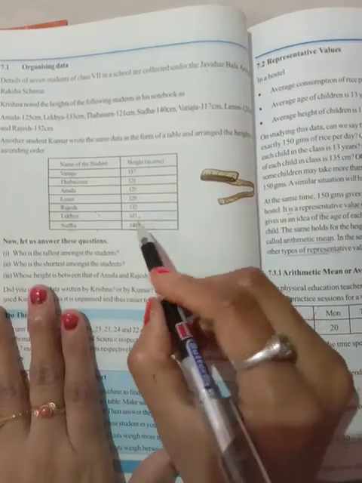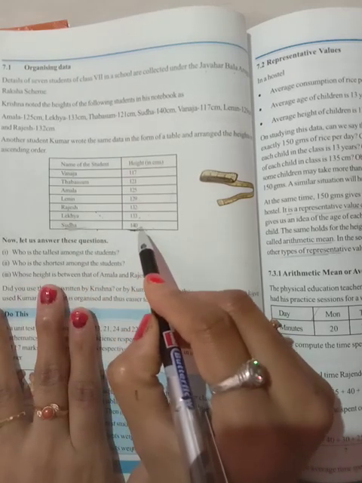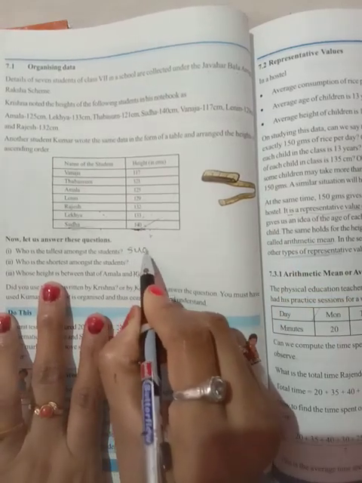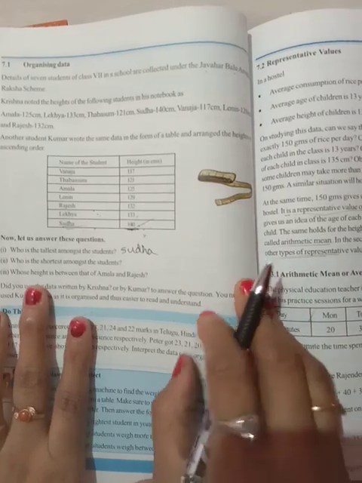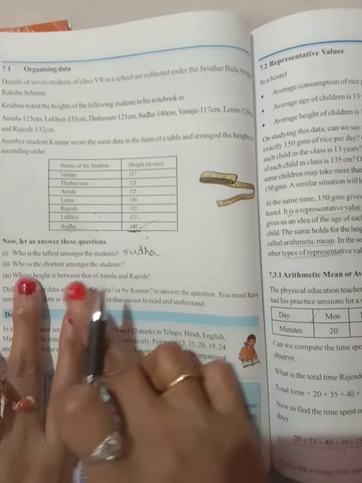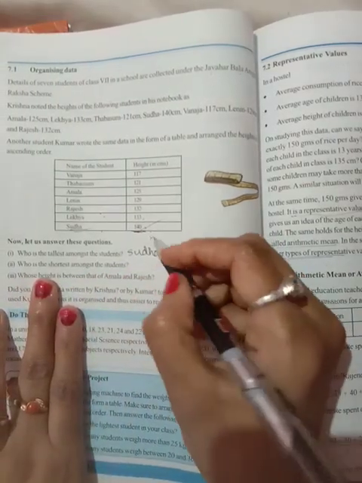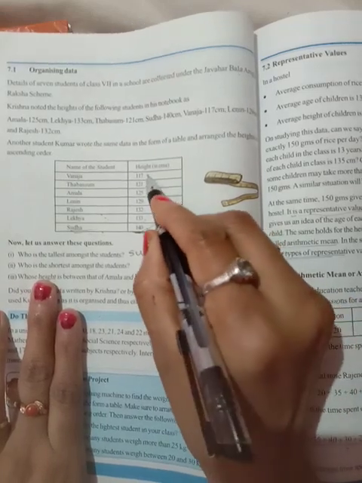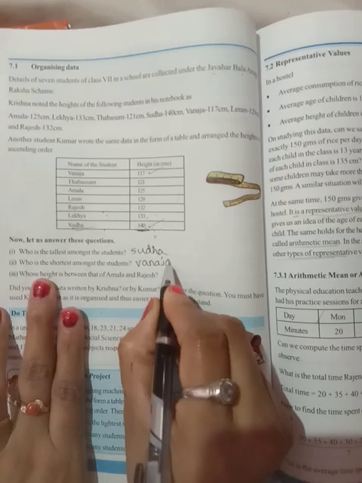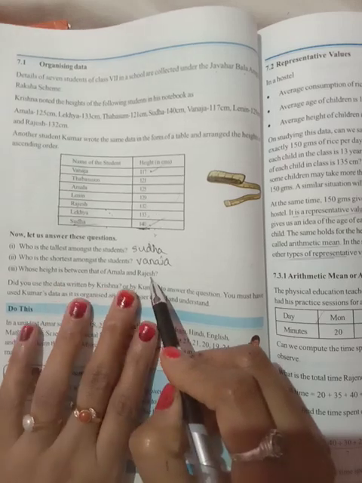Who is the tallest? The tallest is Sudha. Why? Because Sudha's height is 140 centimeters. So the answer is Sudha. You understood some questions from the given table. Next, second question: who is the shortest among the students? Who is the very shortest? Vanaja. Vanaja is the shortest.